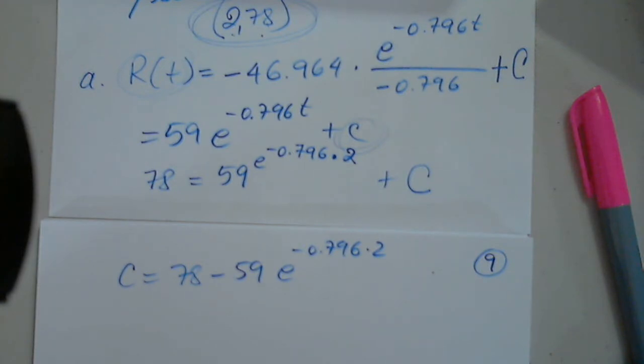59 times e. E is right here with natural log. You know me, I have to have parentheses everywhere. So negative 0.796 times 2 and close. So this will be our c. 65.99.